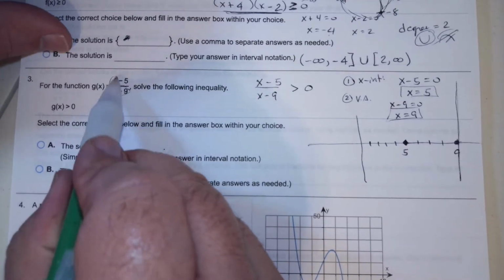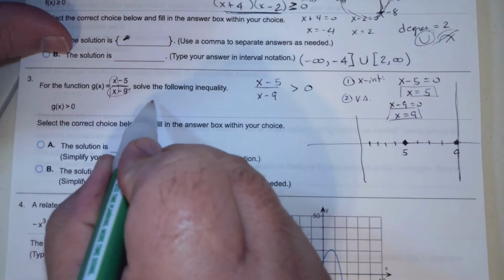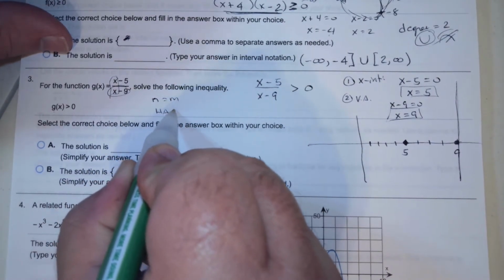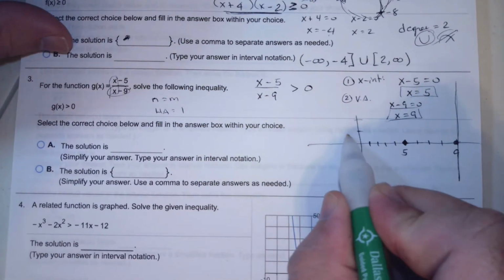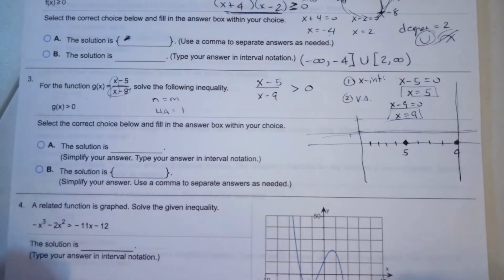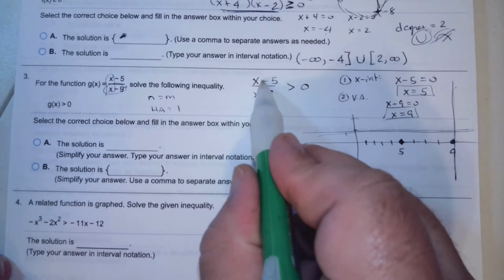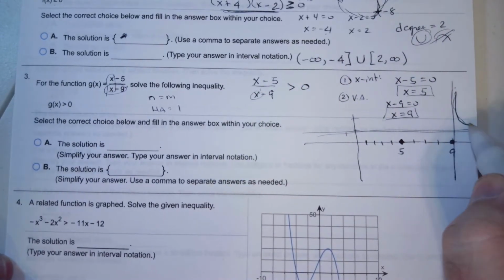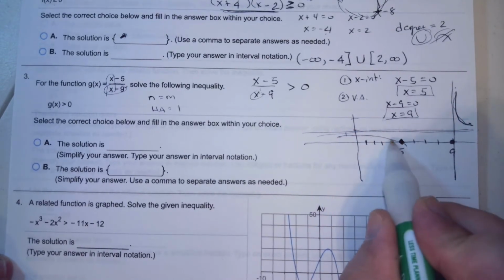And since the leading terms are the same degree, x over x, since n equals m, the horizontal asymptote is the ratio of the coefficients, which is 1. So at 1, we have a horizontal asymptote. Because it's basically 1 over x, we have this graph. And it has to cross through that 5.